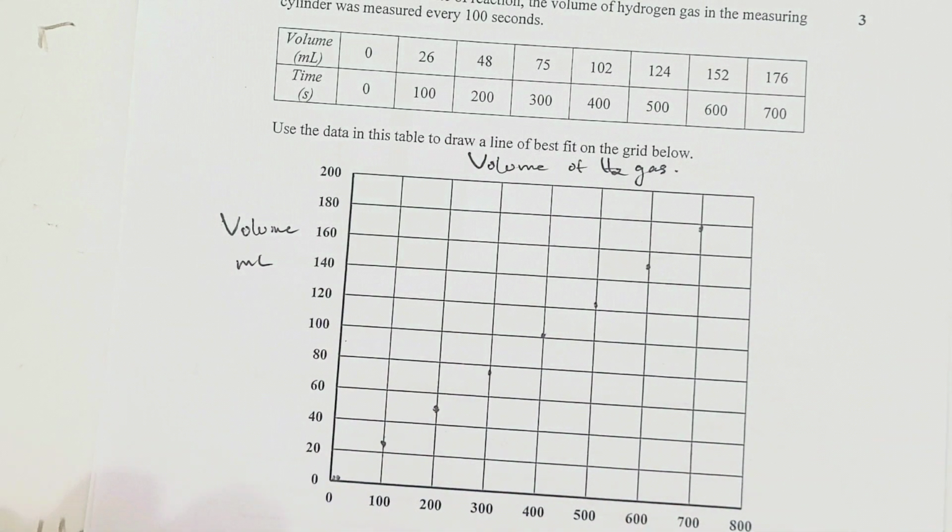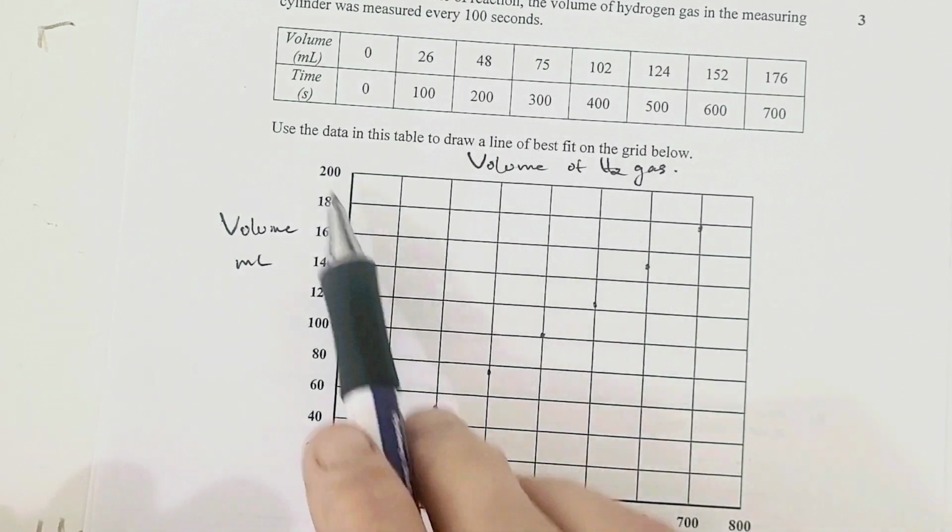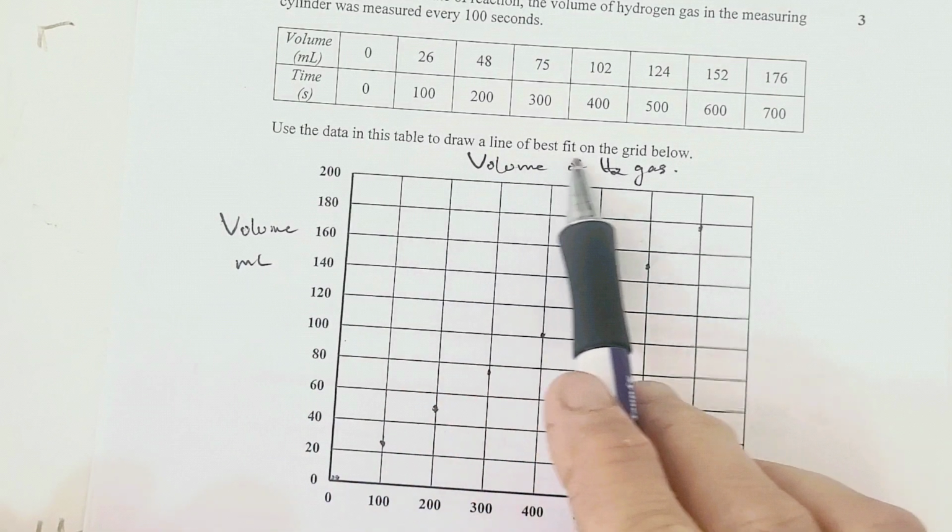Okay, and then they say, use the data, draw a line of best fit.